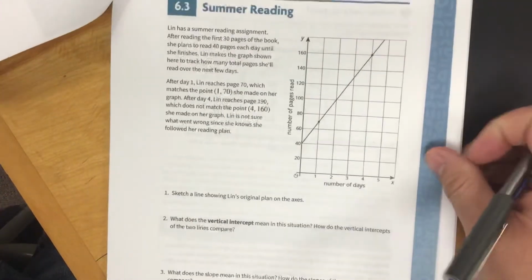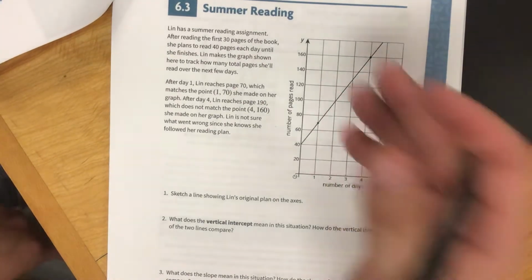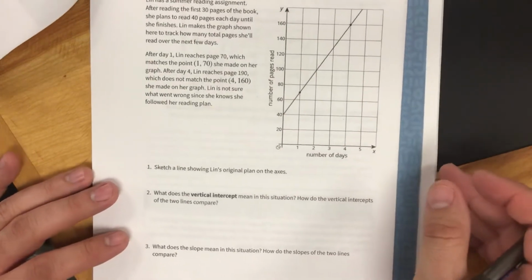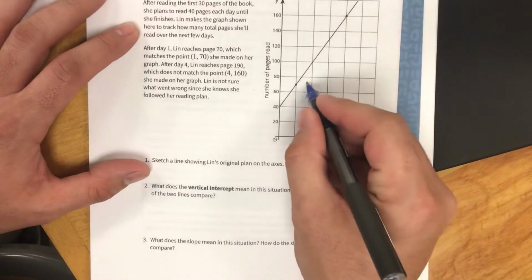All right, let's look at the question. Lynn has a summer reading assignment. After reading 30 pages, she plans to read 40 a day until she finishes. She makes the following graph to track her reading progress. After 1 day, Lynn reaches page 70. That's marked right there.